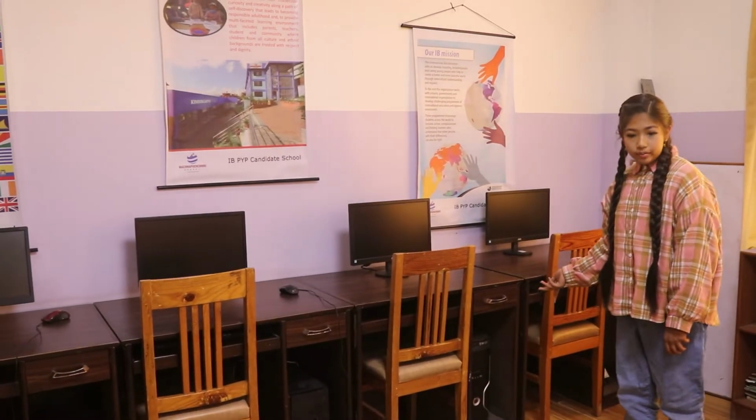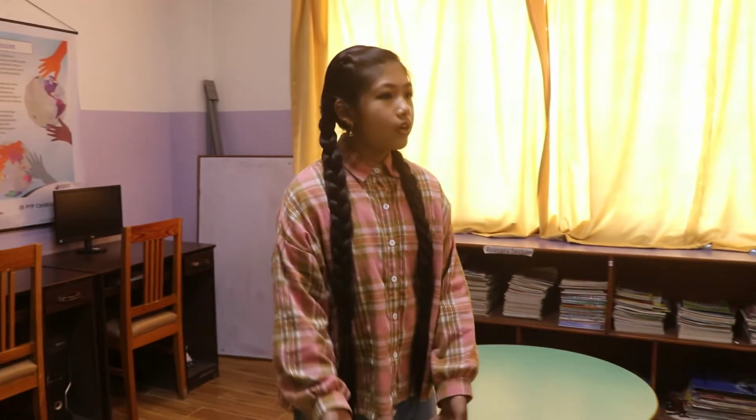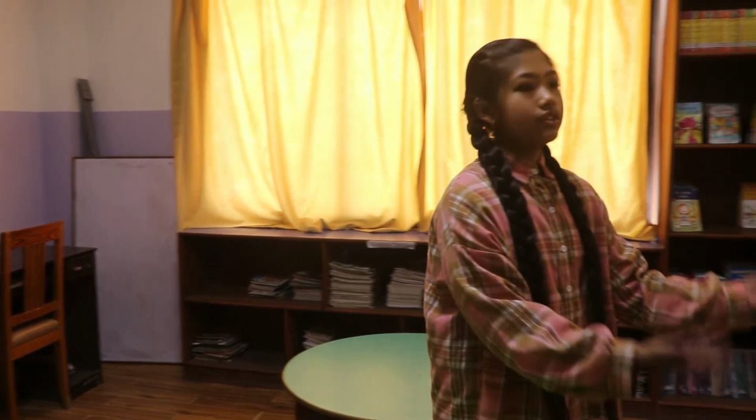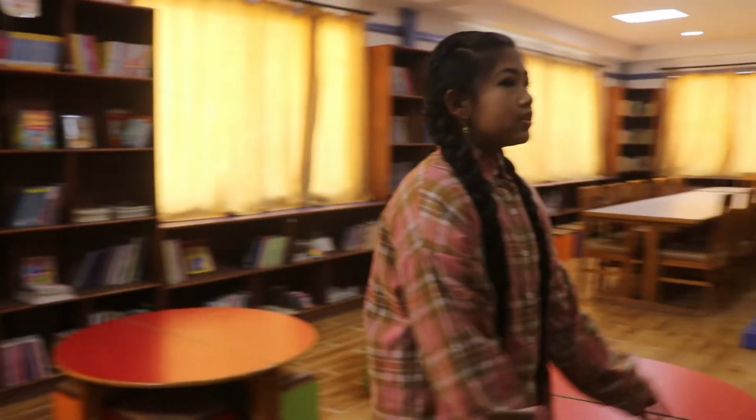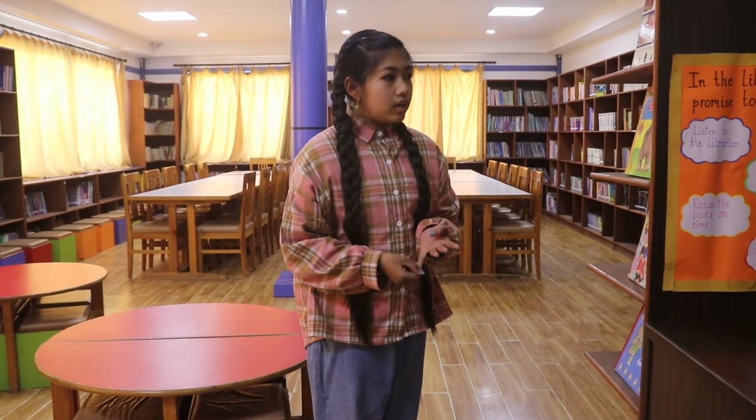There are some computers for our students to research about all the books and what they don't know about. In this library, there are tables suitable for the juniors and the seniors to stay on. And there are a lot of books, and there are novels, there are children's books, there are books about Nepal, there are books about the world, and other several books.